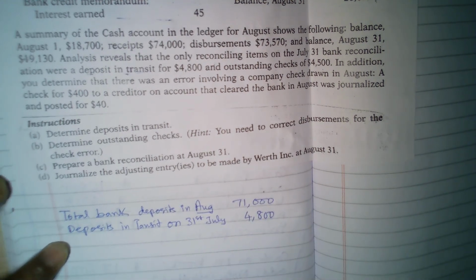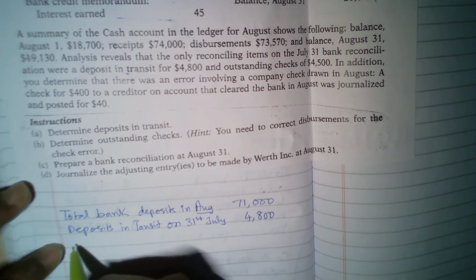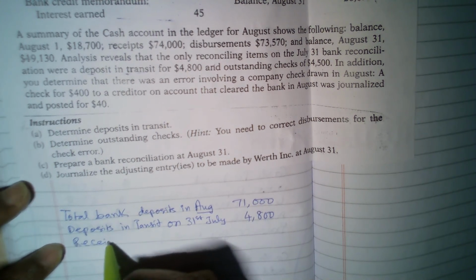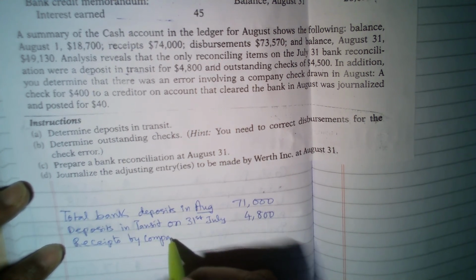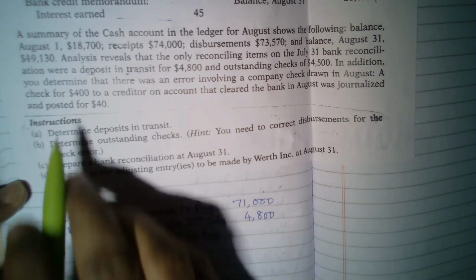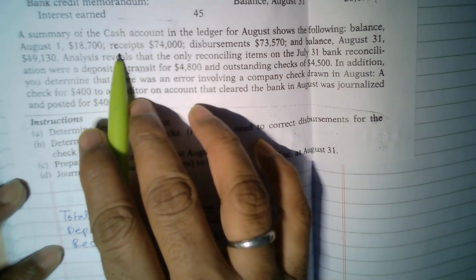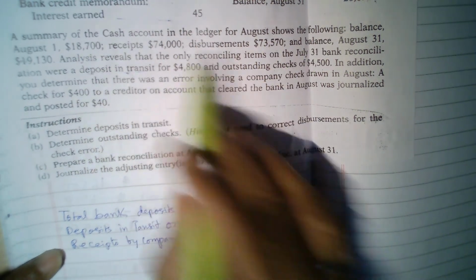Next we have receipts. What are the receipts? The receipts by the company in the month of August. Here you can see the receipts of 74,000 in the month of August.